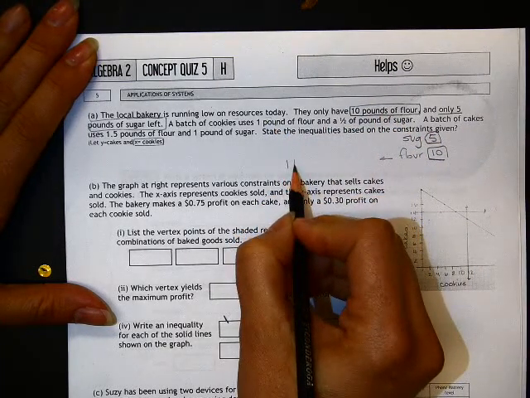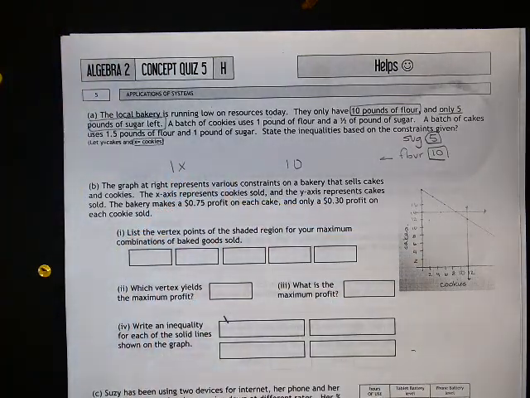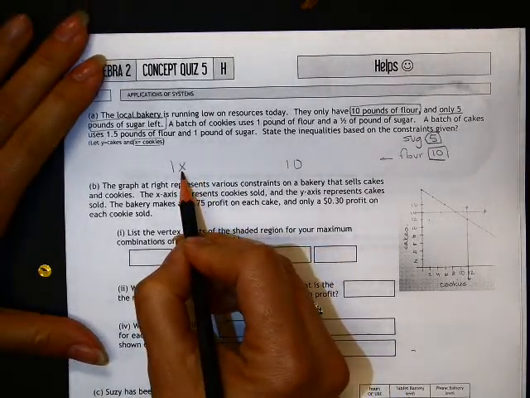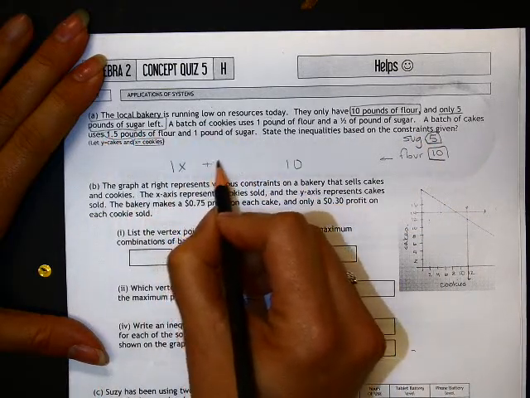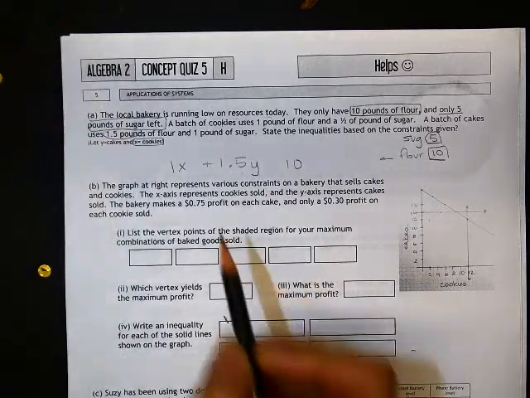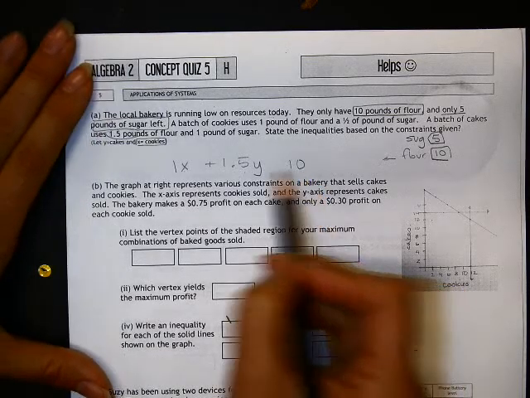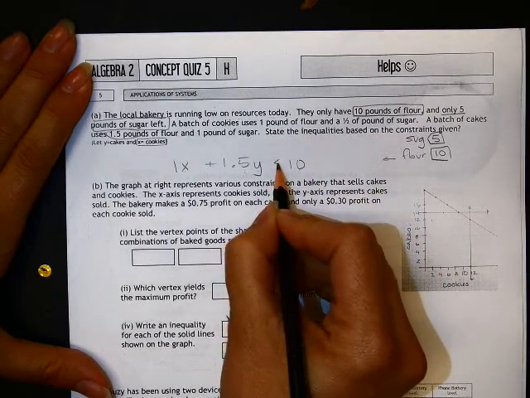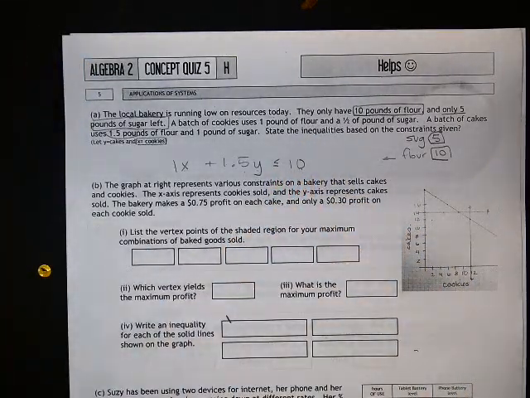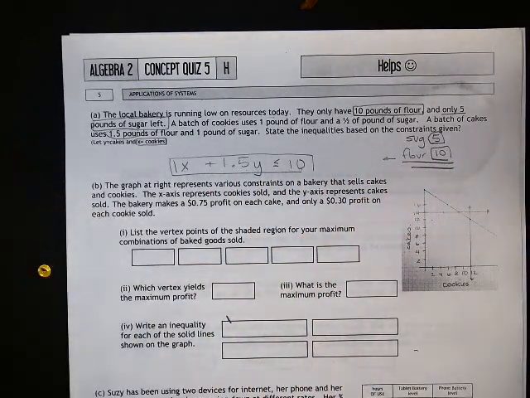So in terms of our 10 pounds of flour, each cookie batch uses 1, and the cakes use 1.5 pounds. So if I just made one of each, I would use 2.5 pounds. Totally fine, I have 10. If I use 2 of this and 1 of this, I would use what, 2, 3, 3.5 pounds, which is less than that. I can use up to my 10, but I need to obviously make sure I use less than or equal to. But all of this inequality has to do with flour because that is our limitation.